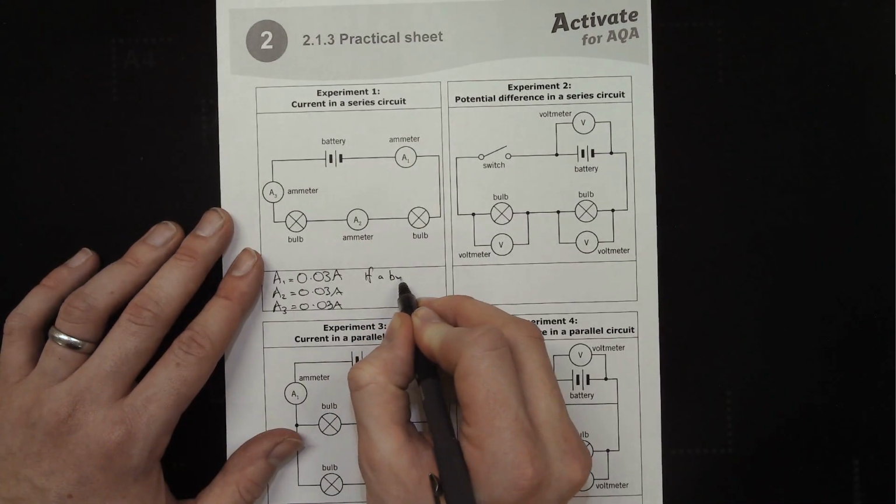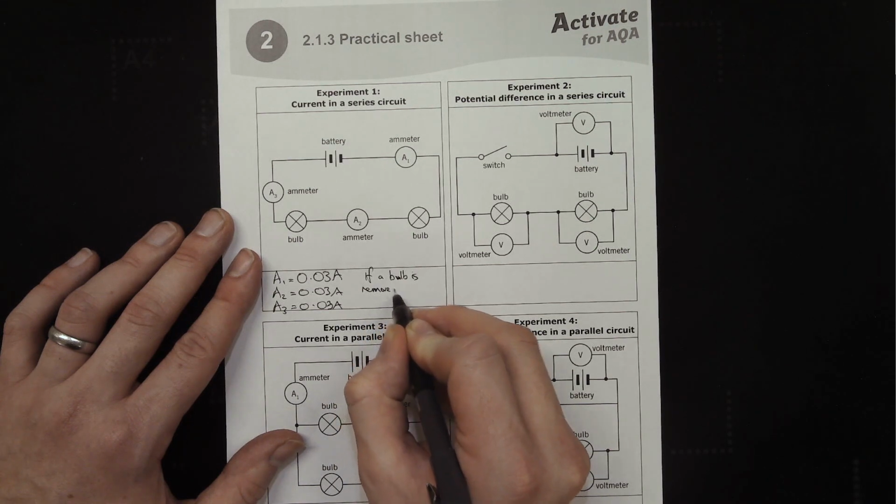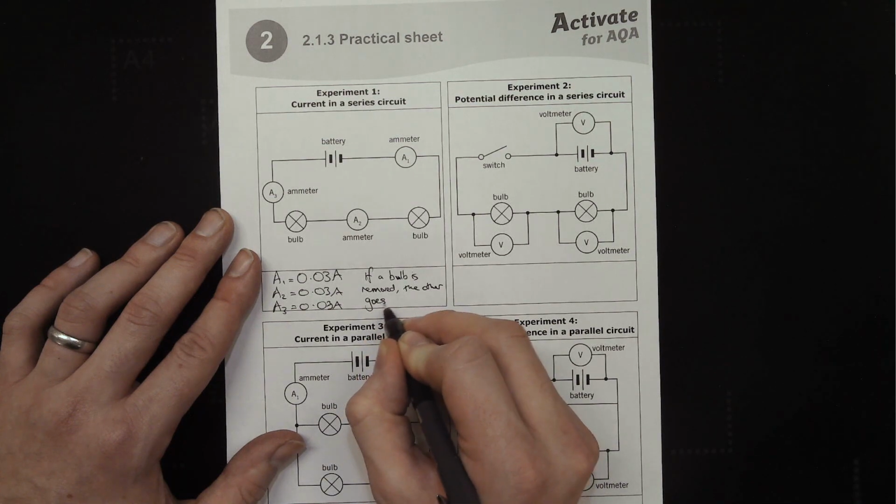So I'm going to add that to my diagram. If a bulb is removed, the other goes off.